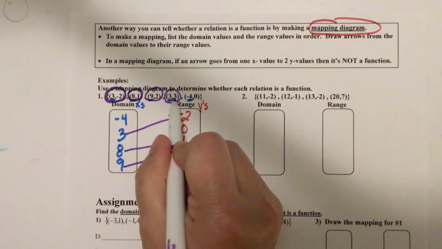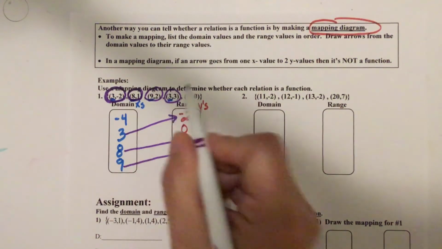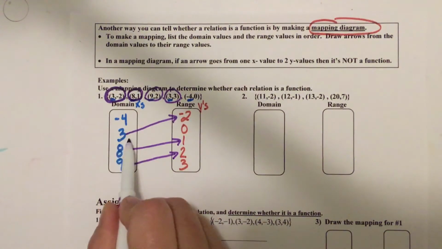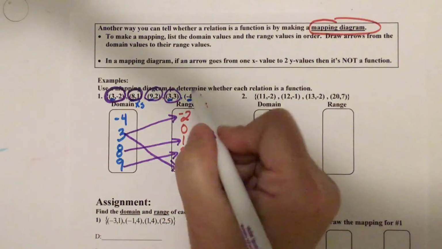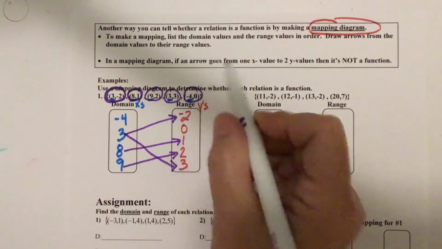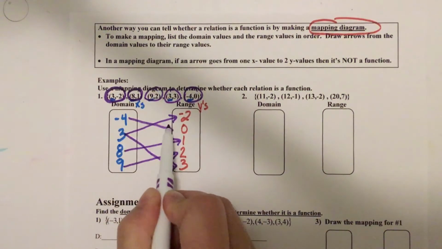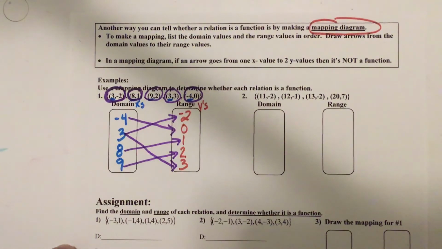Okay, 3, 3 means the 3 goes to the 3. So the 3 goes to the 3. And the last one, -4, 0, means the -4 goes to the 0. And that is a mapping.